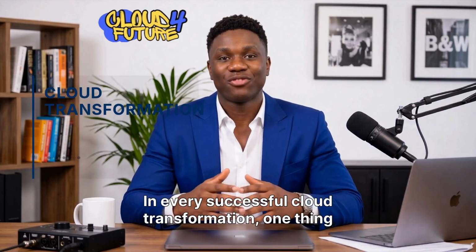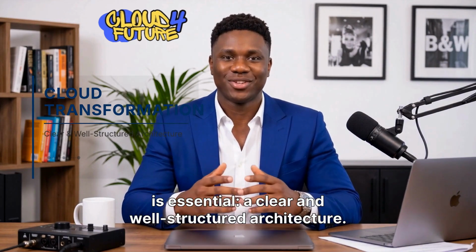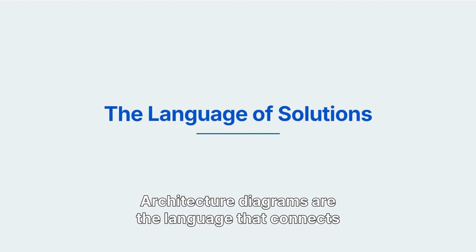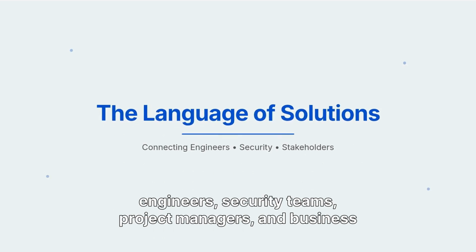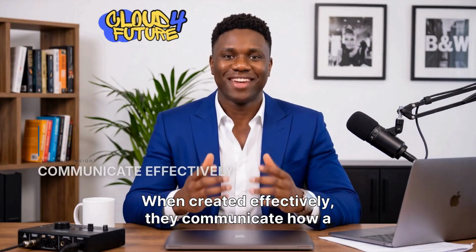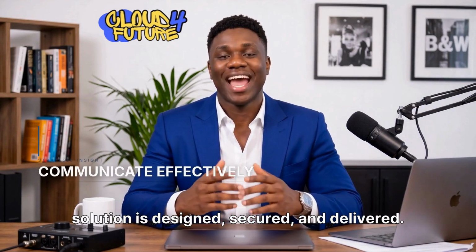In every successful cloud transformation, one thing is essential: a clear and well-structured architecture. Architecture diagrams are the language that connects engineers, security teams, project managers, and business stakeholders. When created effectively, they communicate how a solution is designed, secured, and delivered.